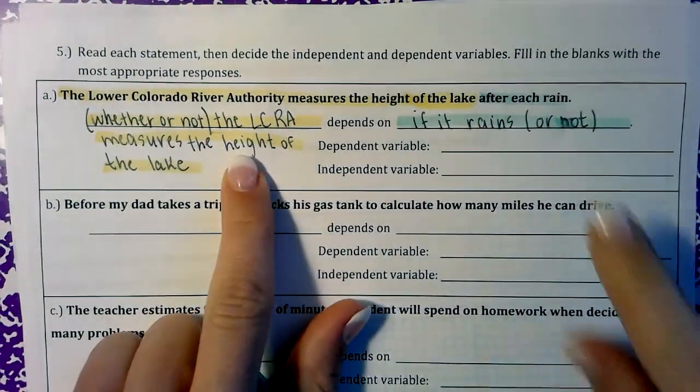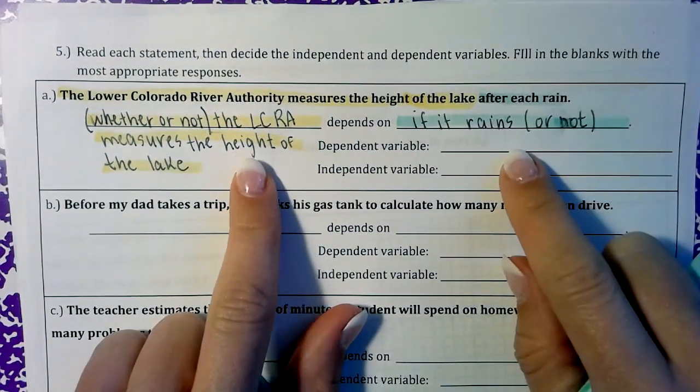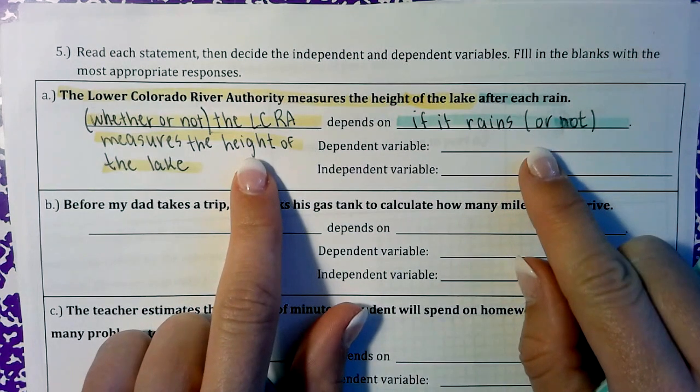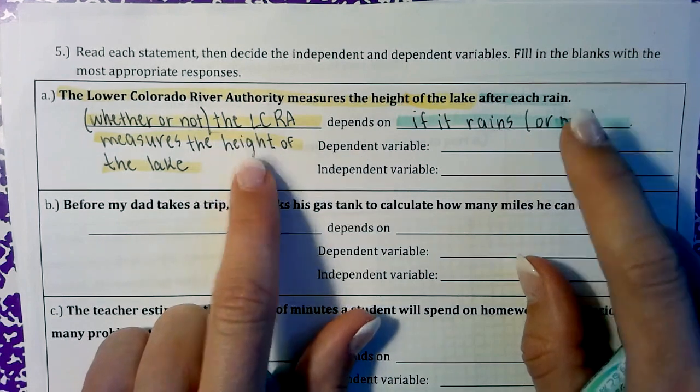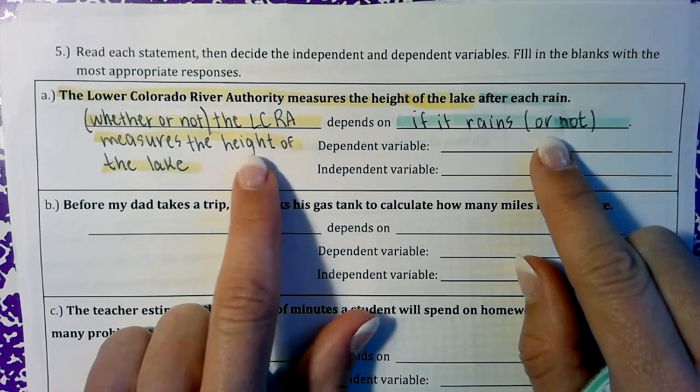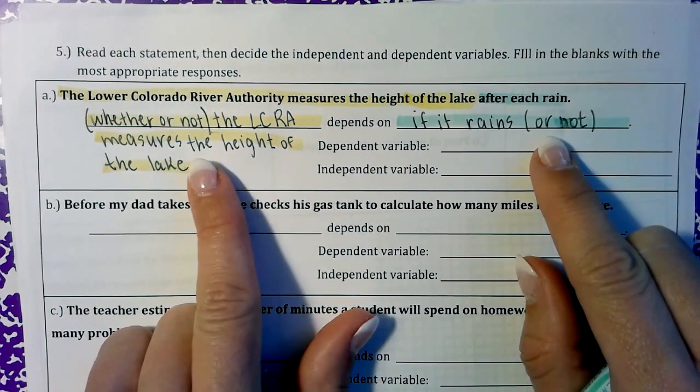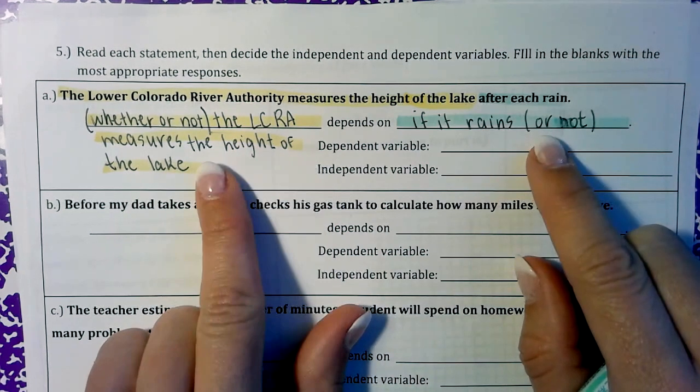They'll measure the height if it rains, okay? Now, maybe this is a very strange river, and every time it rains, the water rushes and pushes a certain way, and the height goes down. Nowhere does it say in this statement that the height of the river goes up or goes down. Maybe it's a phenomenon that the river height never changes over here, or the lake, whatever it is.